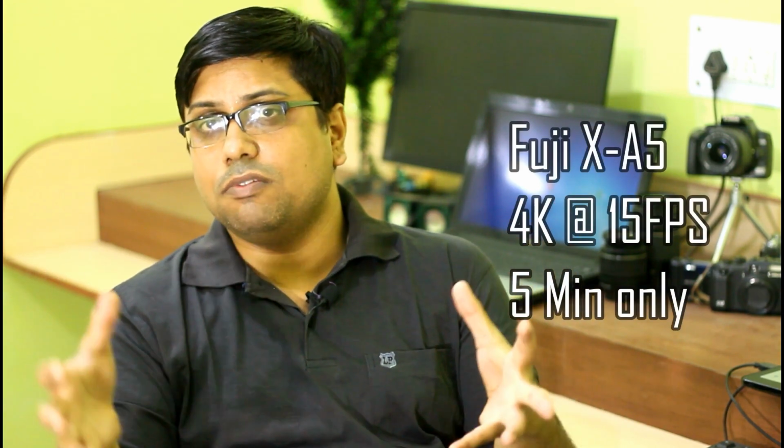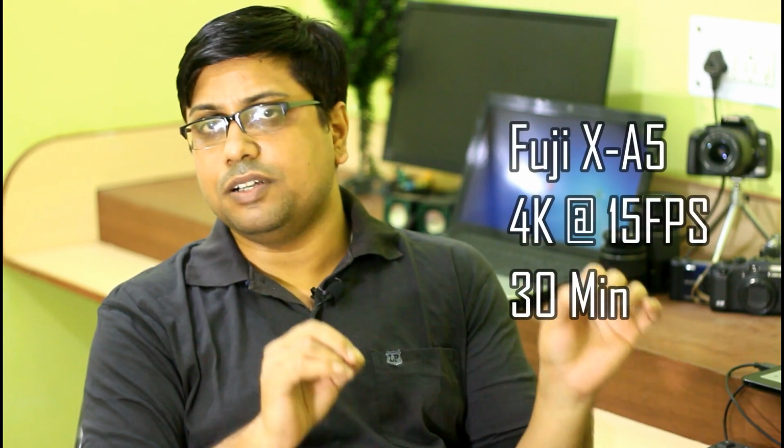Now let's talk about the video mode. Both cameras capture 4K video at 15 frames per second. Now, the one major difference between the Fuji X-A5 and X-T100 camera: with the Fuji X-A5 camera, the total time limit of a 4K video clip was 5 minutes only. So literally the 4K video mode with 15 frames per second and a 5-minute time limit was not useful to anyone who wants to shoot 4K video with the X-A5 camera, but it is a bit different with the X-T100. The X-T100 camera allows you to record 30 minutes of 4K video at 15 frames per second. So now we have a good buffer inside the X-T100 camera compared to the X-A5.